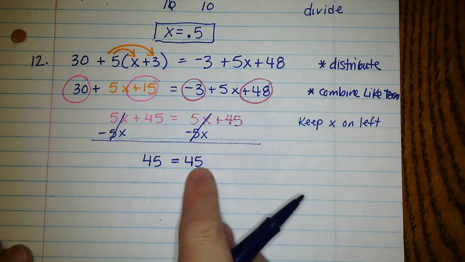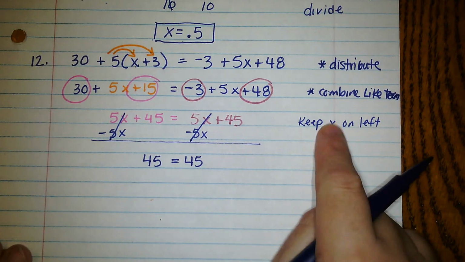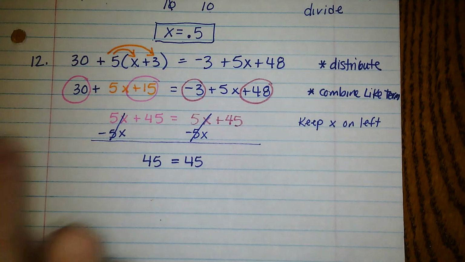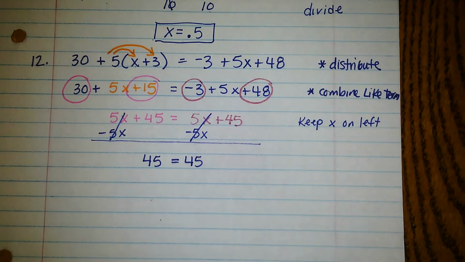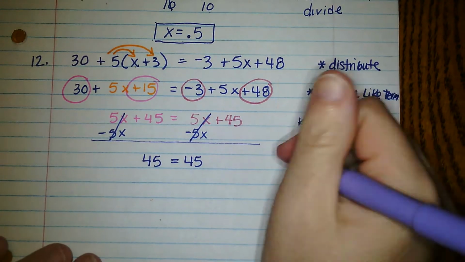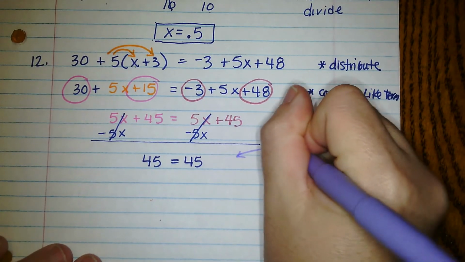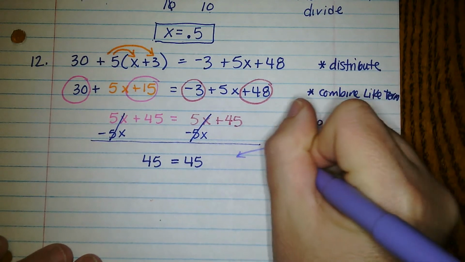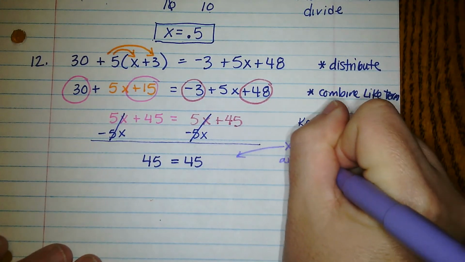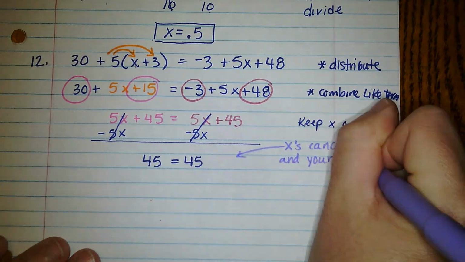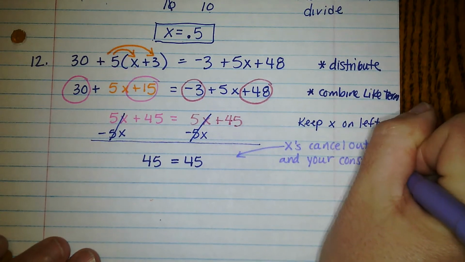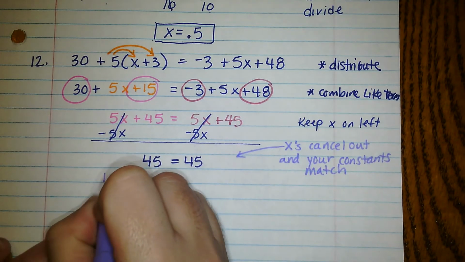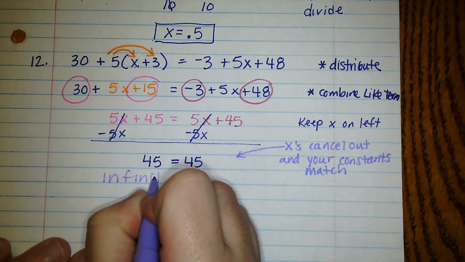And what this indicates, when your x's cancel out and you get values that match, your constants match, that is called infinite solutions.